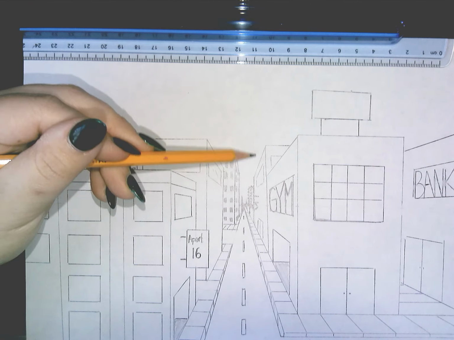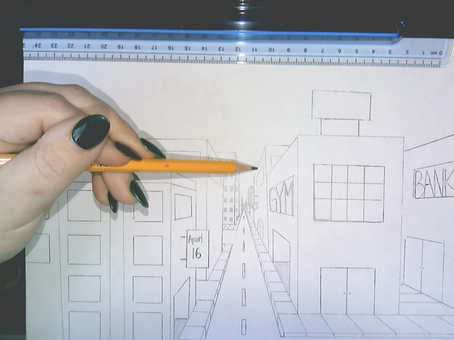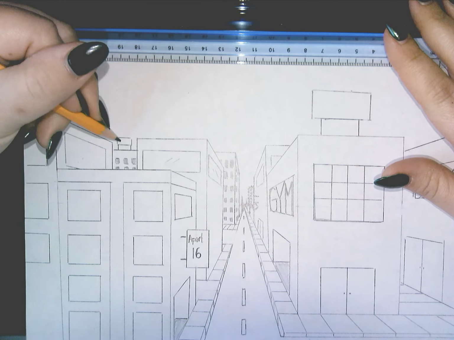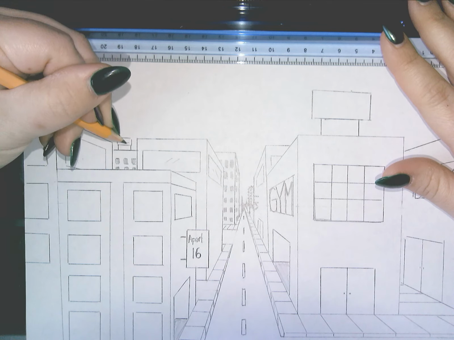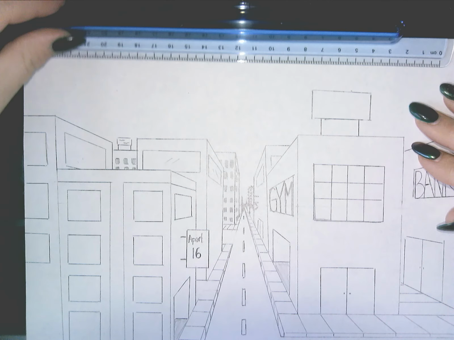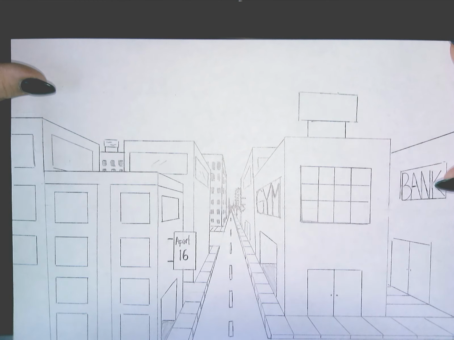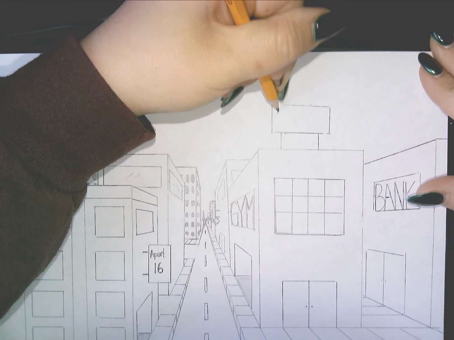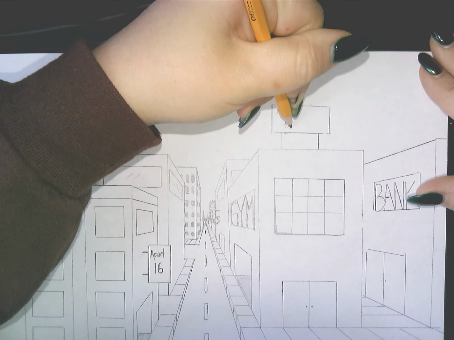If you want a billboard facing the street, you would just do your 2 lines up and then use those vanishing points to draw your box. And this is so far in the distance, you could just kind of make it look like there's writing on it. You can just draw some lines on here, or we can draw one up here. Since this is our gym, we could do something like need exercise.